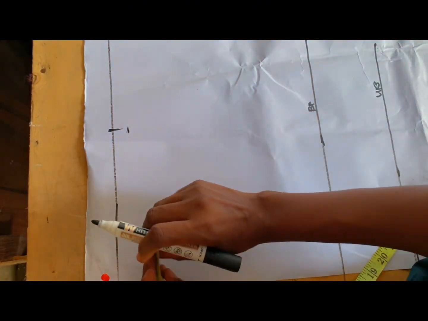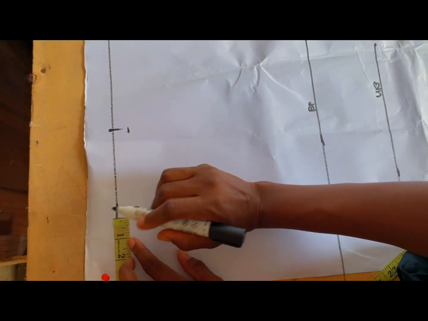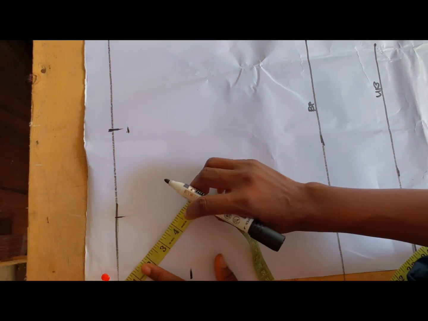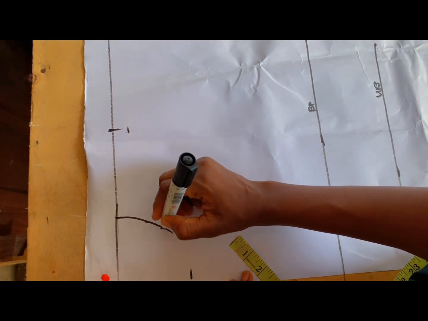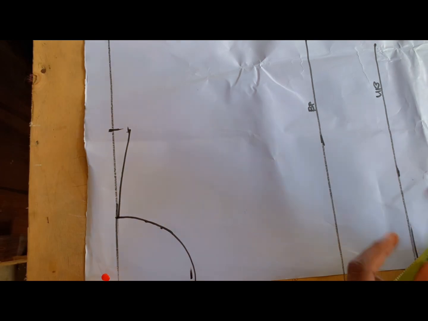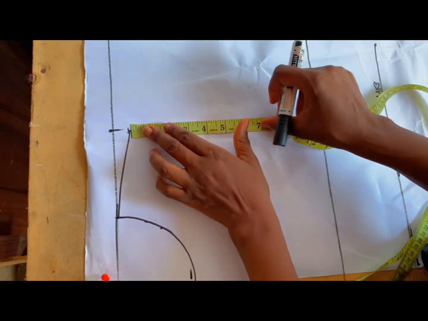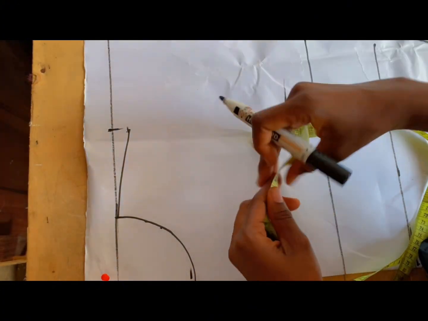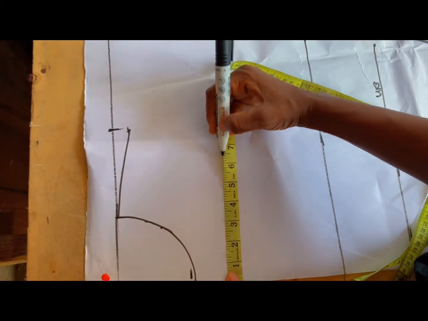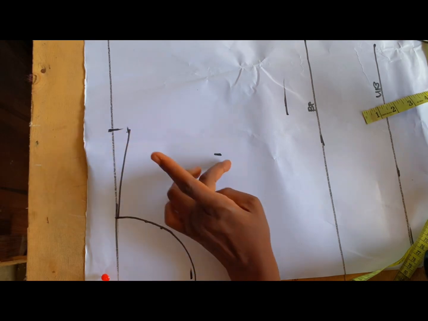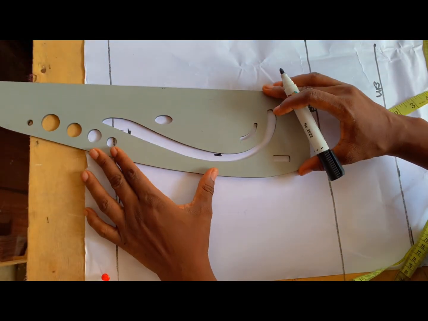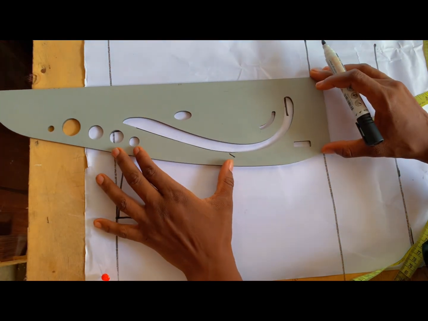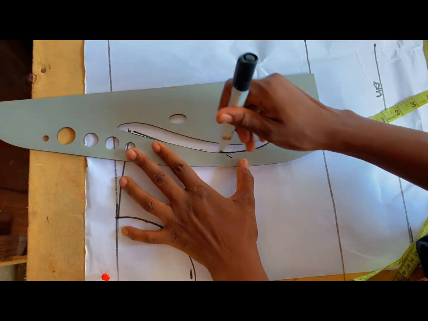So I'm coming down 1 inch, and I'm getting my neck depth, which is 3.5. So that's what I'm going to use, the circumference 3.5, and that's what I'm just going to connect to the 1 inch. And after that, I'm going to mark 8.5 inches for my armhole. Then I'm going to get my across chest. I'm using 13, so that's 6.5, which I'm going to connect those points together like so.